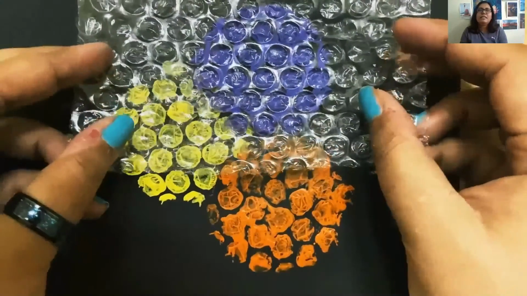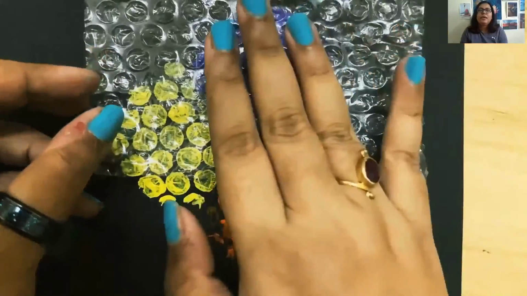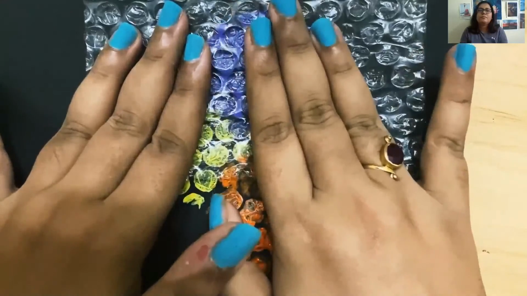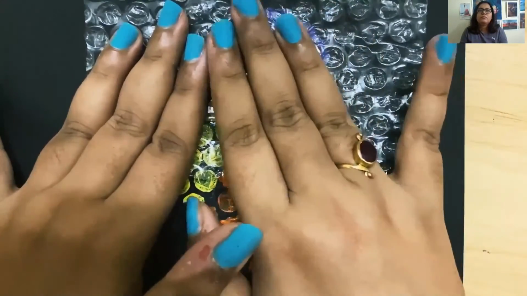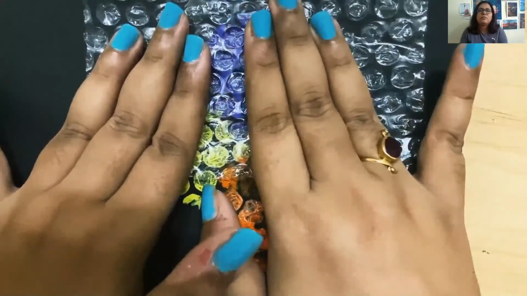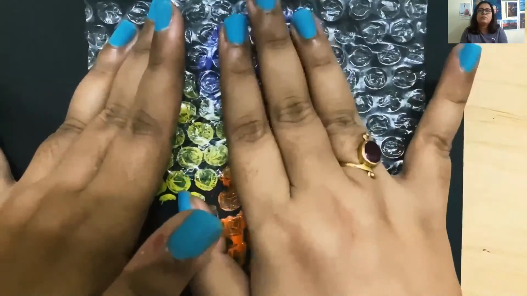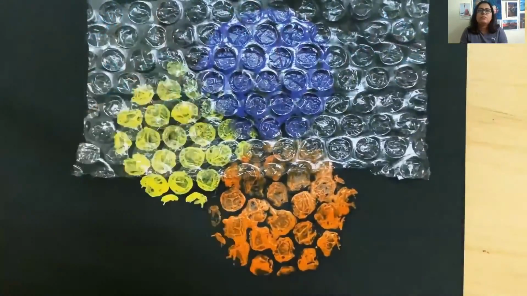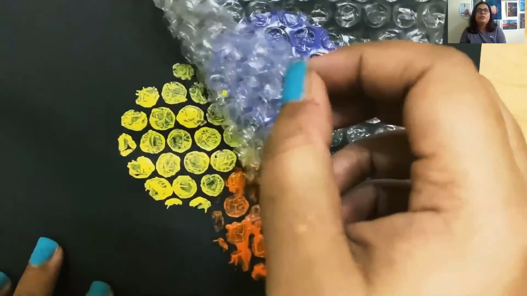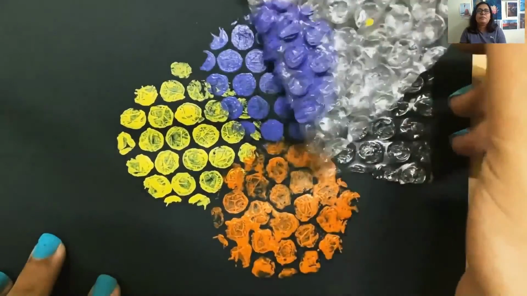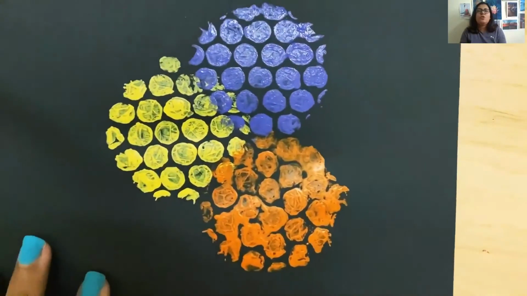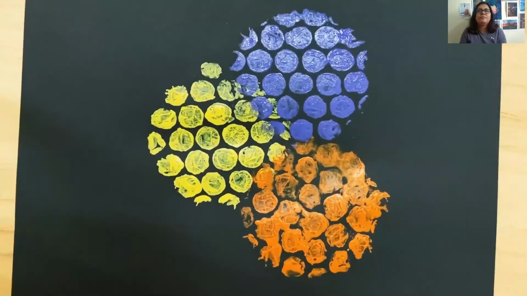So here I've placed it nicely. Okay, and I will press it down with my hands. Once it's pressed down, just pull it off nicely. And see, here's your third flower. You got all your three flowers ready.